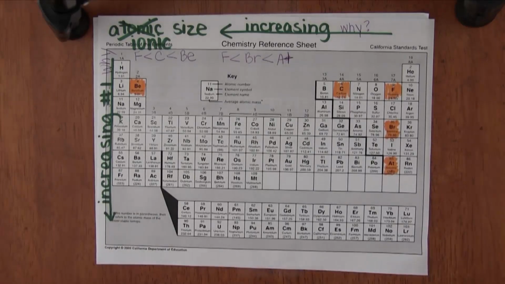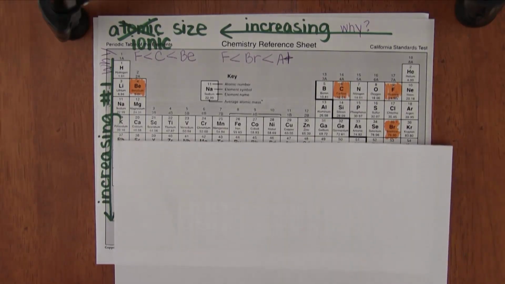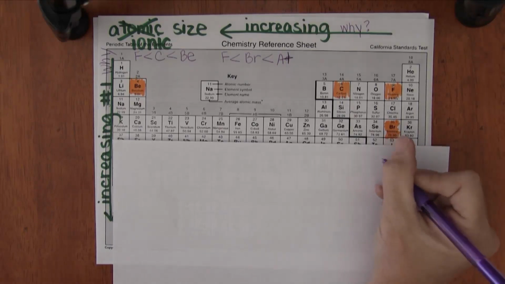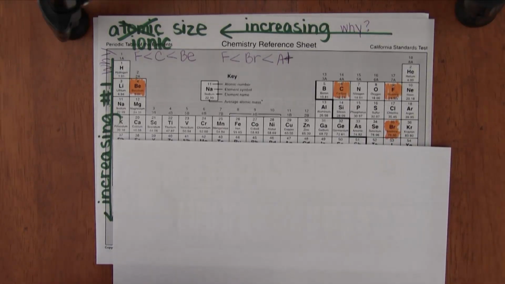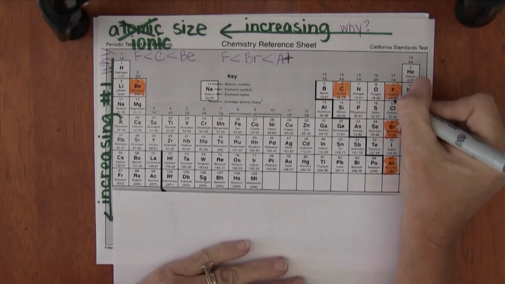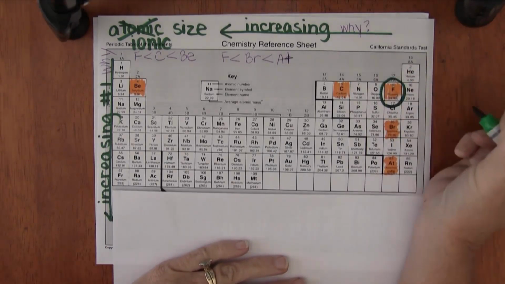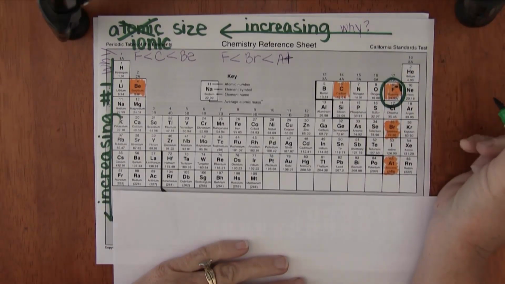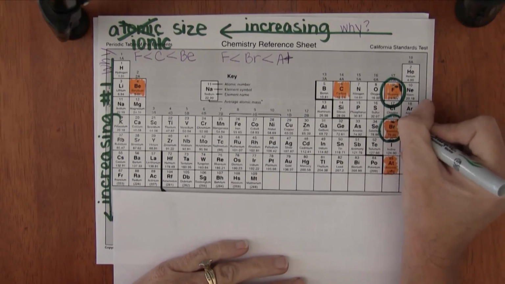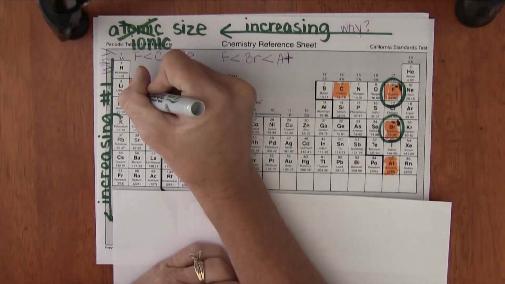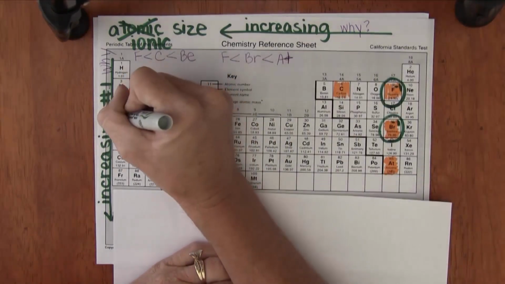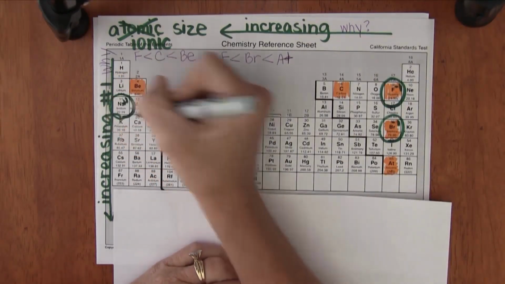What if I mixed them? What if I had a mixture of several? So let's go ahead and mix them up. What if I compared fluoride, -1, bromide, -1, and sodium, +1.